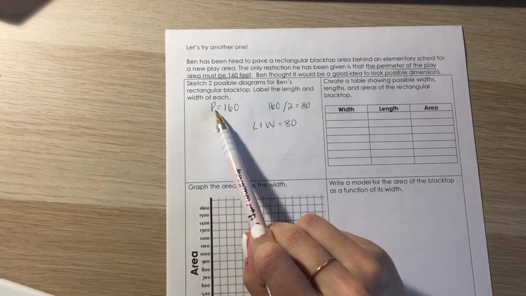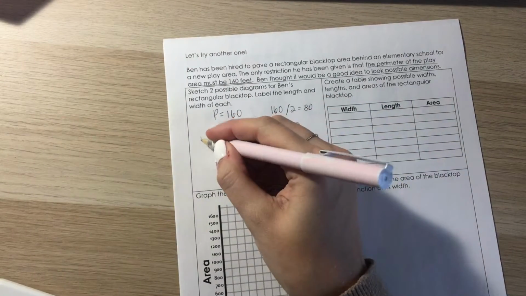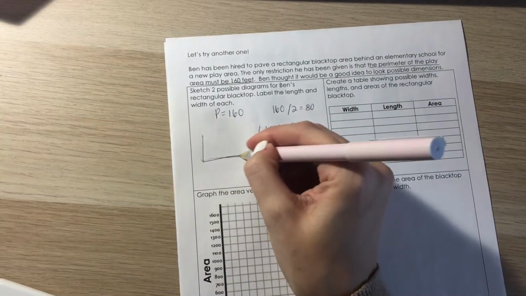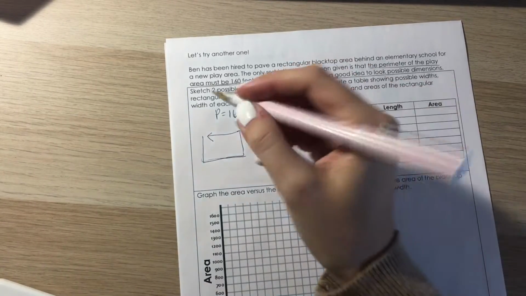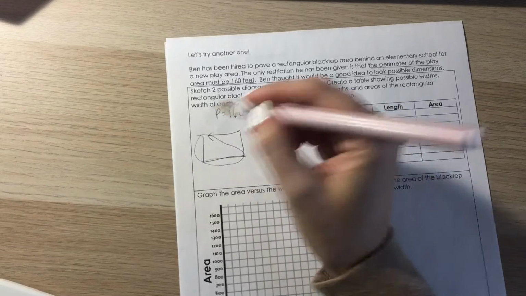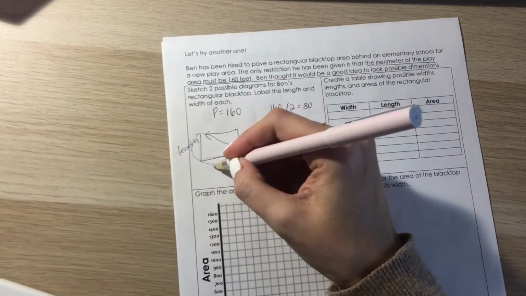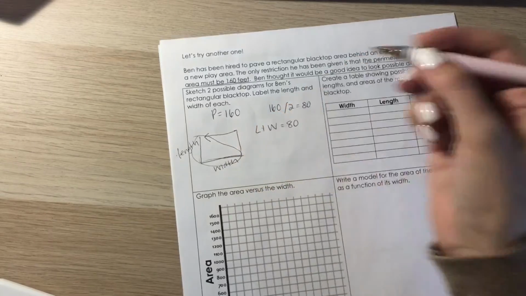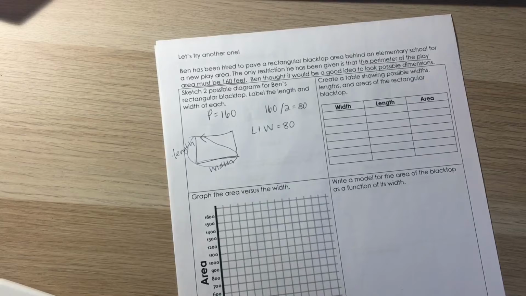So right now I know that the perimeter of this fence that I'm building is 160 feet. So all the way around all four sides is 160 feet total. That means that halfway around, one length and one width would have to be 80. So the length plus the width needs to be 80.